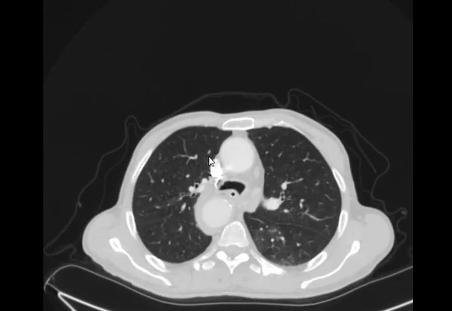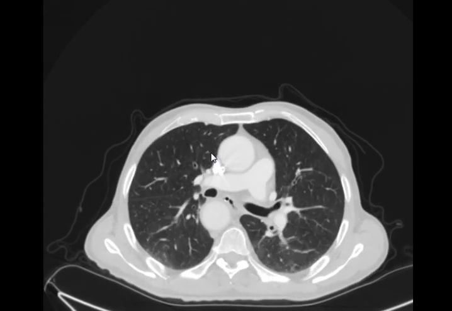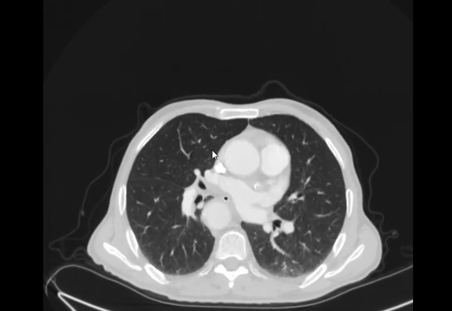So the lungs, are they basically good or bad? Some ground glass, yeah.